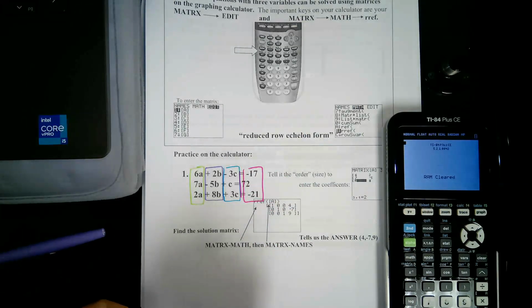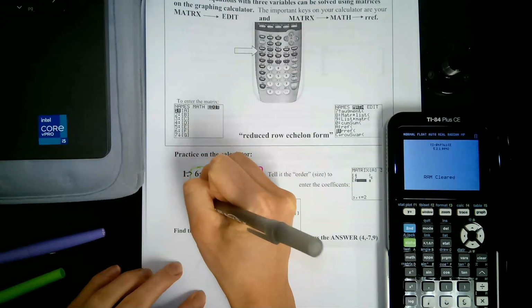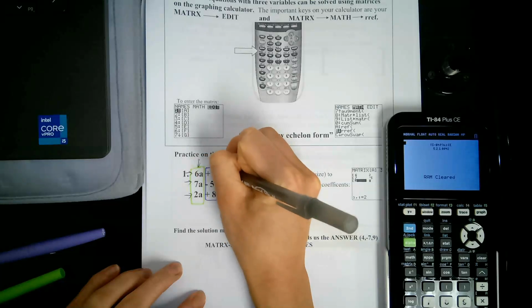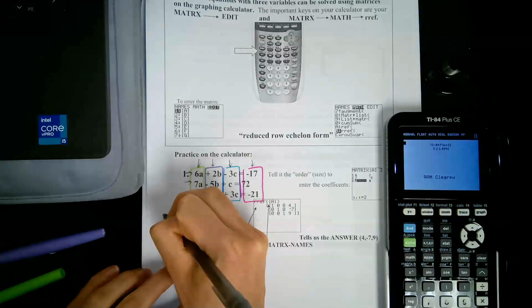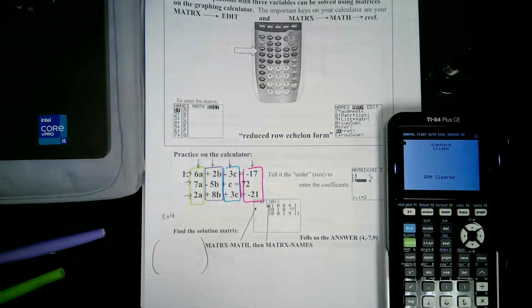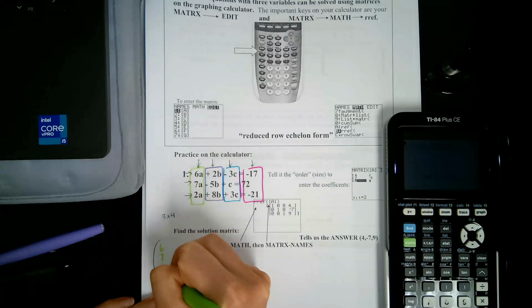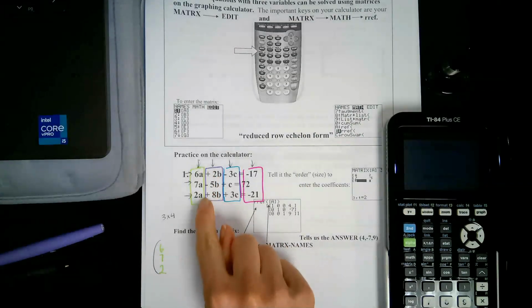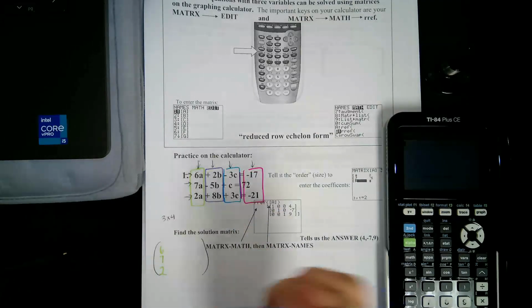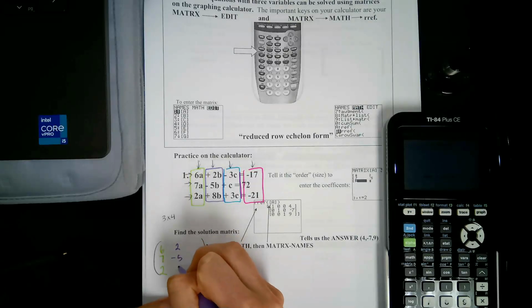Once you have this set up, you can use a matrix to capture just the coefficients. When I set up my matrix here, it's going to have three rows and 4 columns. So we're going to have a 3x4 matrix to capture each of the coefficients. For the A's, I'm going to have a 6, 7, 2 in the first column, because those are the coefficients of A. And then for the B's, be careful not to lose any negative signs. You're going to have 2, -5, 8.